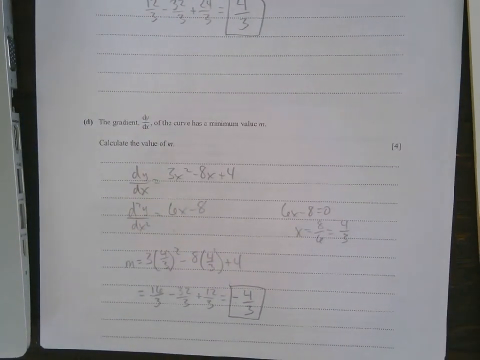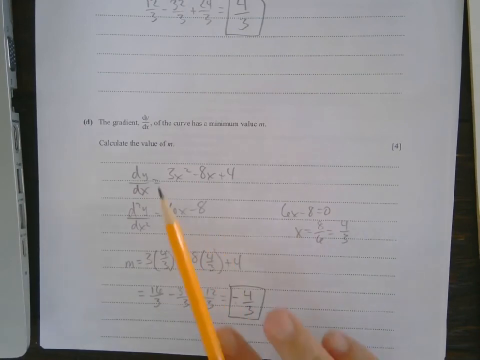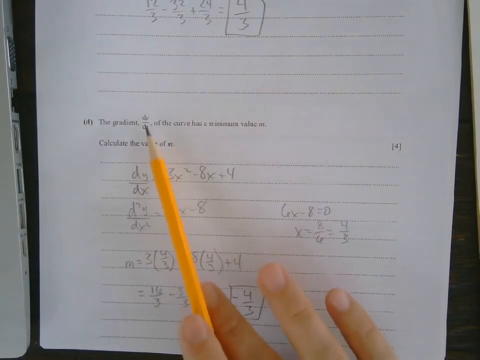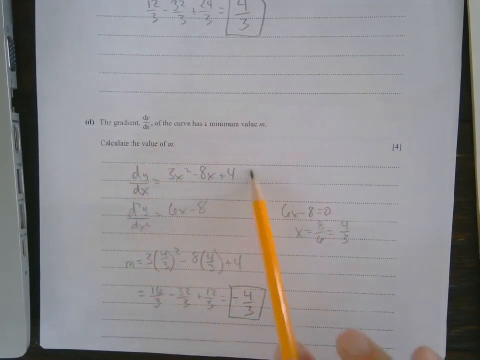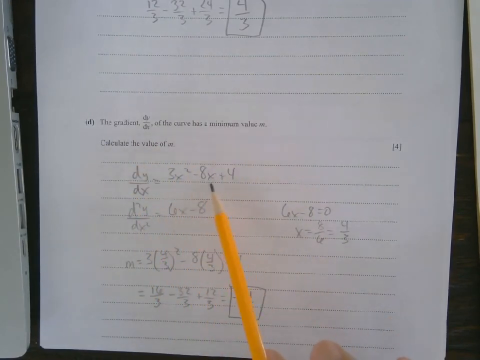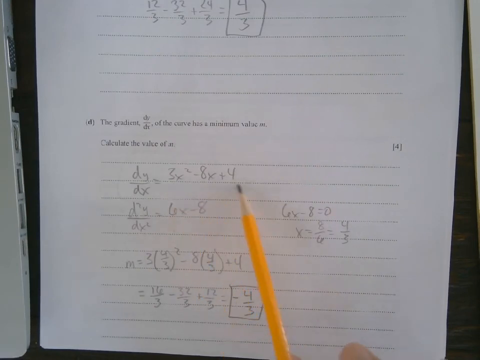So the gradient of the curve has a minimum value m, and we want to figure out what is the value of m. So if we think of dy dx as telling us what the gradient is, we've already found what that is. It's this, right? And we want to find when does this have a minimum value. So really what it's asking us to do is take the derivative of the derivative, or the second derivative. So when we take the derivative of this, we get that. If we set that equal to 0, we get that x equals 4/3.